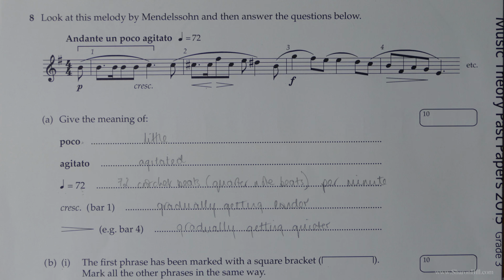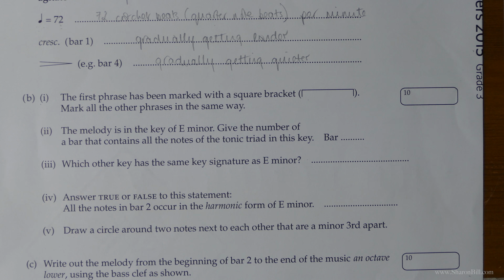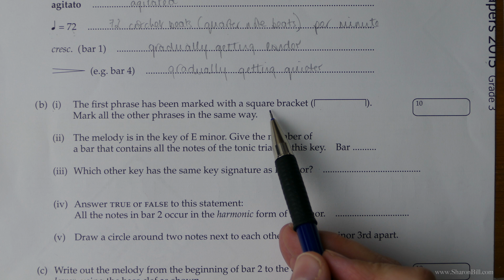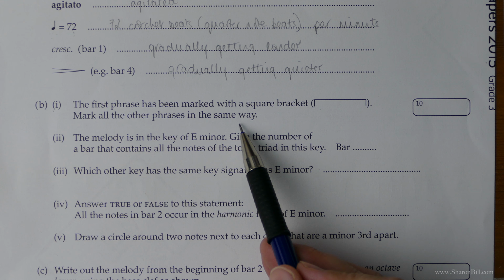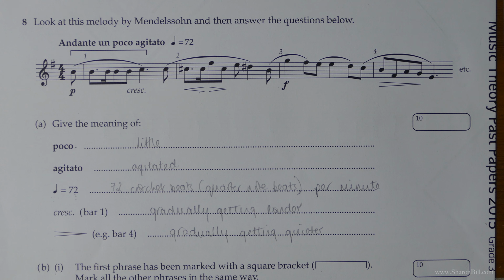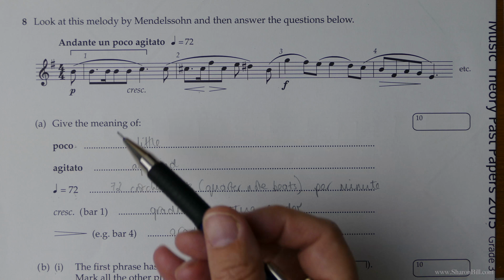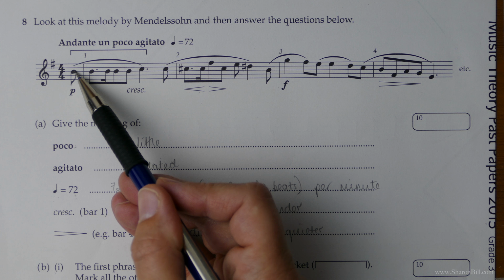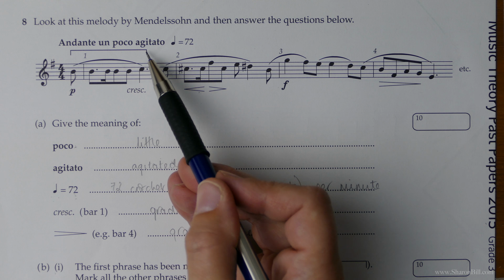Then let's look at the next question. We need to look at the melody. We'll look at the first phrase. It's been marked with a square bracket, and we need to mark all the other phrases the same way. Although you can address this musically, we need to get the maths correct. You can see that we've got one quaver, an eighth note's worth of upbeat, and then it doesn't go quite to the end of the bar.